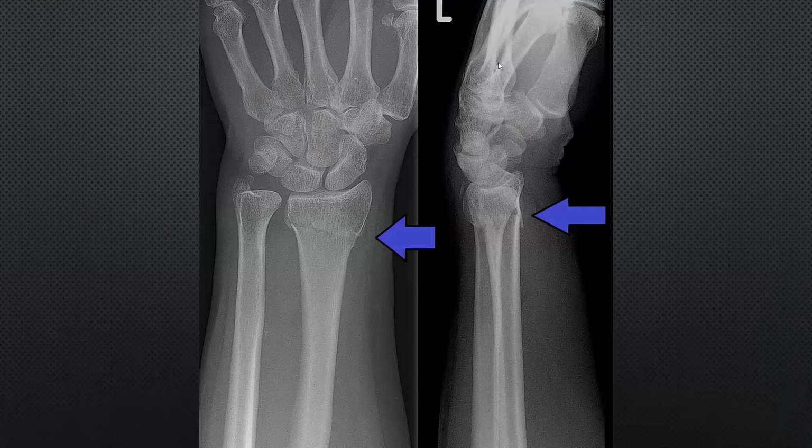So if we talk about this view, this is a wrist X-ray, AP and lateral view, and we can appreciate that this is a Colles fracture because our fracture line is going dorsally, and this is a vertical fracture. It's not involving the intra-articular line.